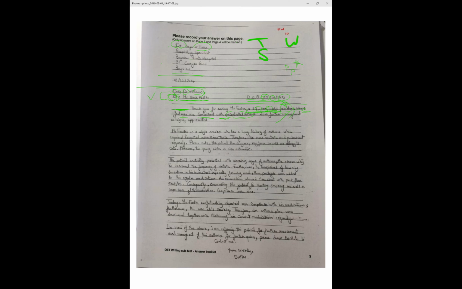Full stop, and you will write: your further assessment or management would be or is highly appreciated, or would be appreciated.